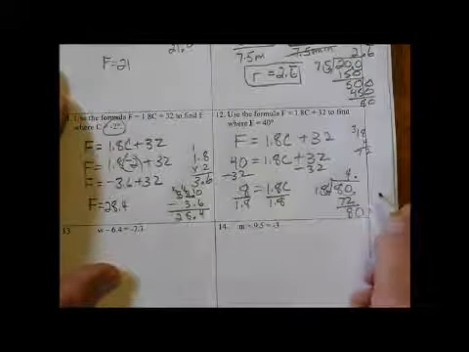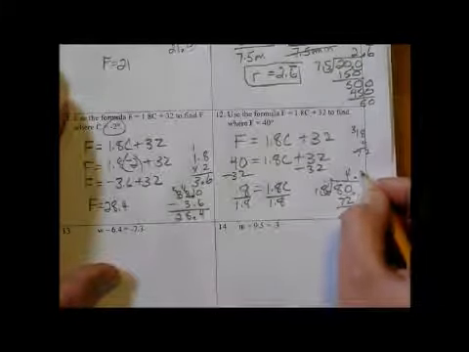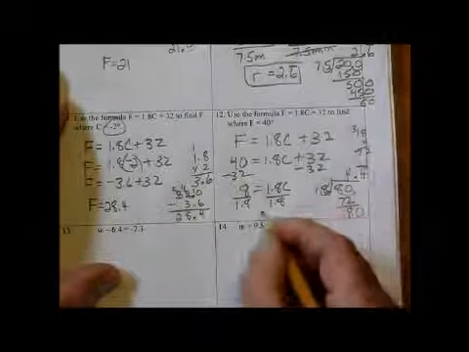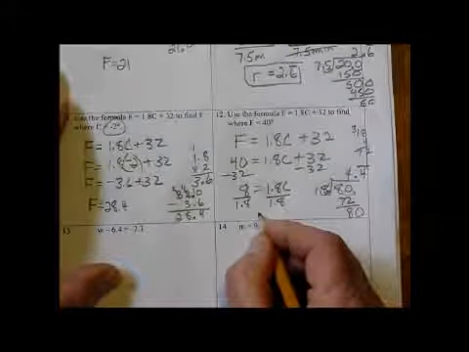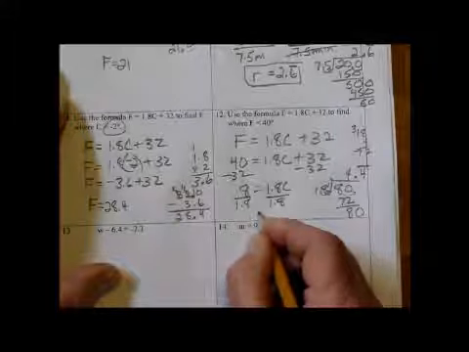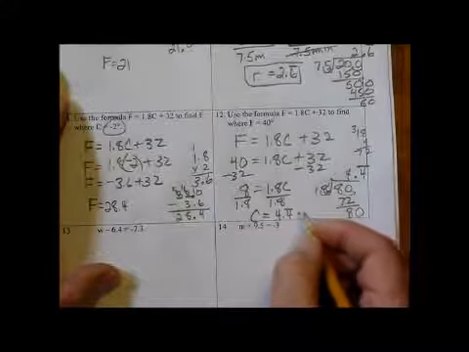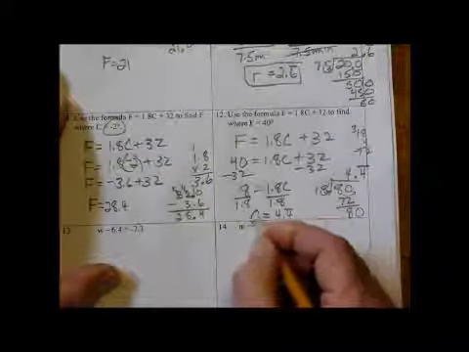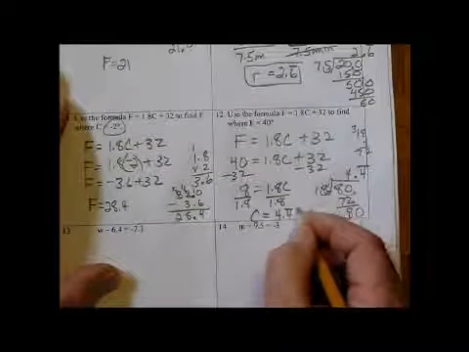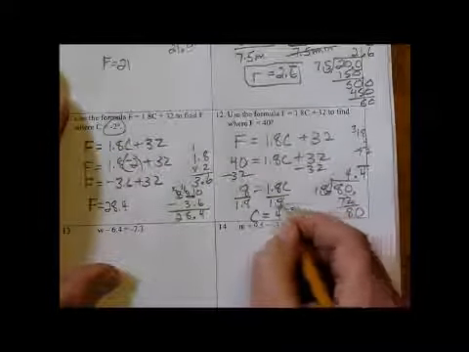We get 80 again. We're going to have a repeating decimal again, so we're going to get a 4 with the repeat bar. So our answer is the Celsius temperature is equal to 4.4 repeat bar. So C is equal to 4 point that. So degrees Celsius is what our answer will be.